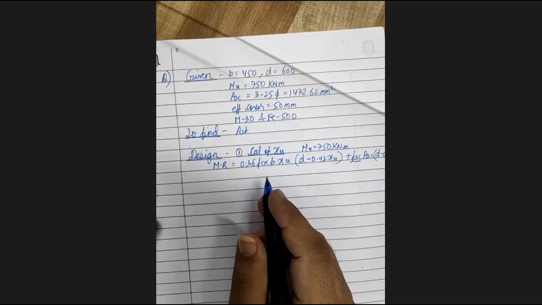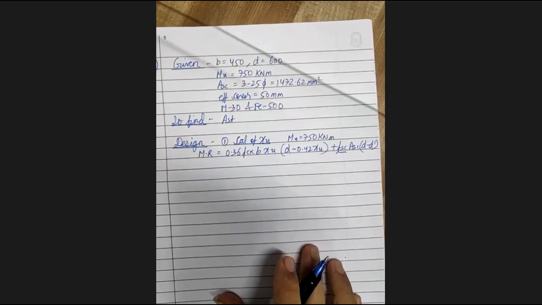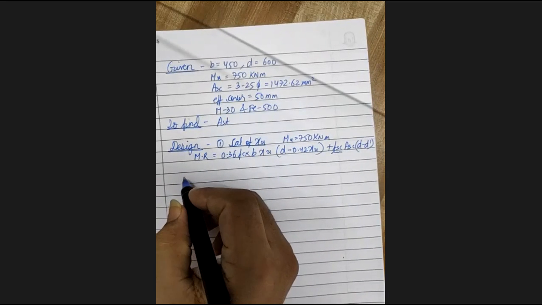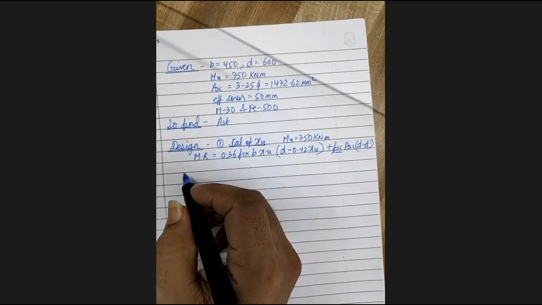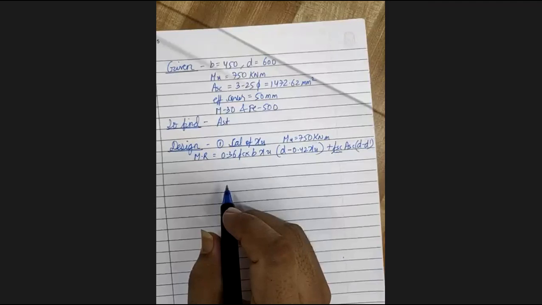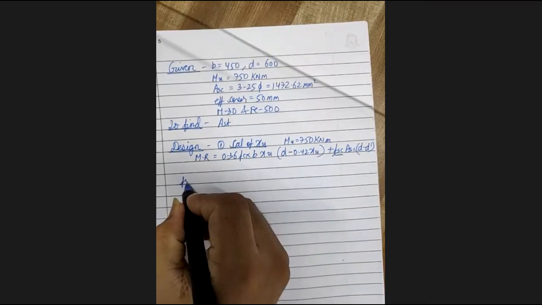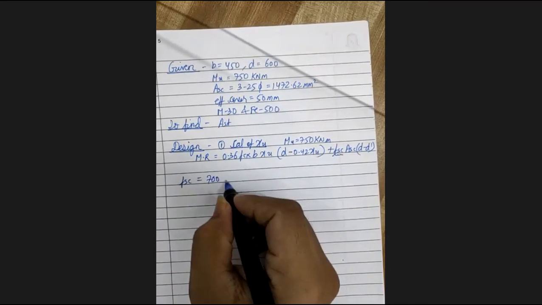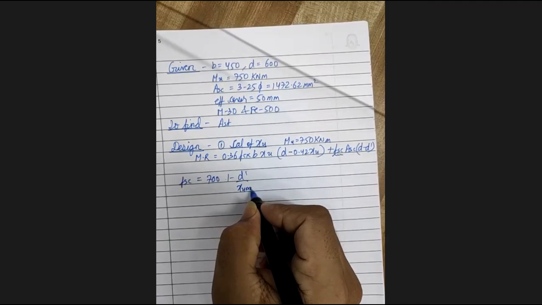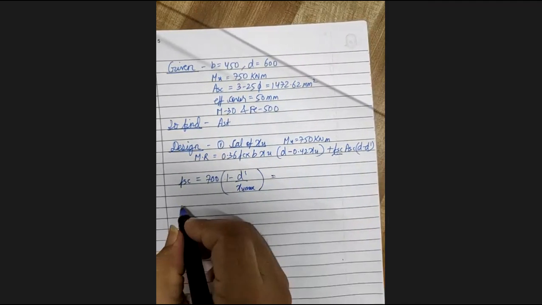So FSC, what we were doing so far: we found out FSC using XU max also, and FSC from the table. In all the cases so far, what we have seen is that always the governing value is from the table. Am I correct? So you can directly take the value of FSC from the table also. If you want to save time, you can directly take the value of FSC from the table. What we were doing so far was 700 into (1 minus d dash by XU max), and FSC from the table.